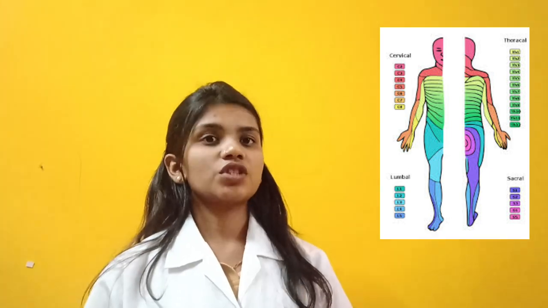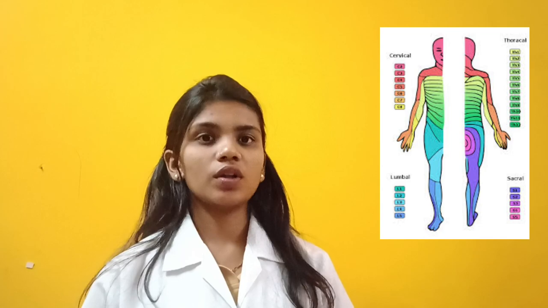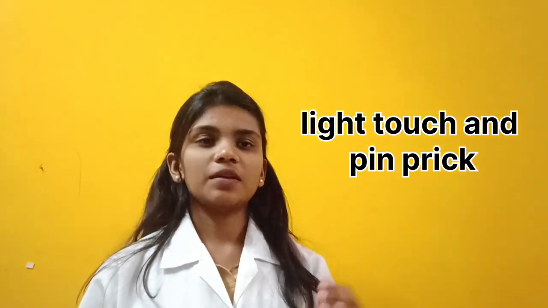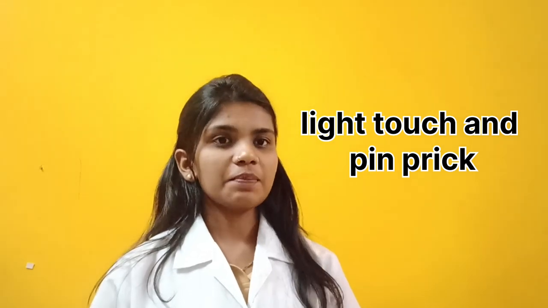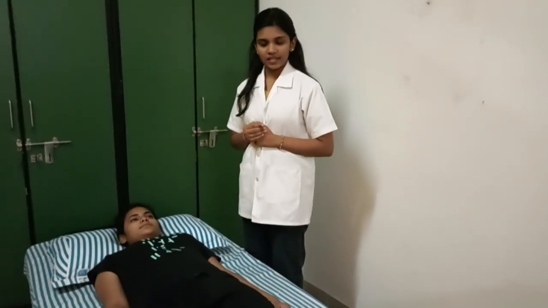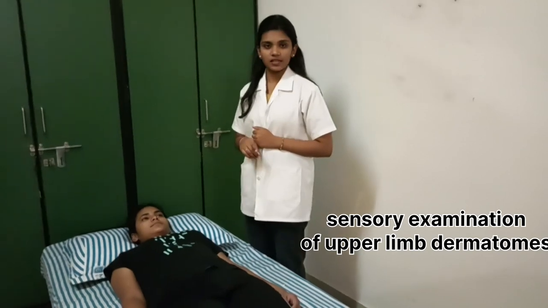We have 28 dermatomes in our body, and we have to check 28 sensations in all the dermatomes. We will perform light touch first and then pinprick. In pinprick, we will use a safety pin for sharp and dull touch. Now I will perform the sensory examination. I will check her sensory examination on all the dermatomes.